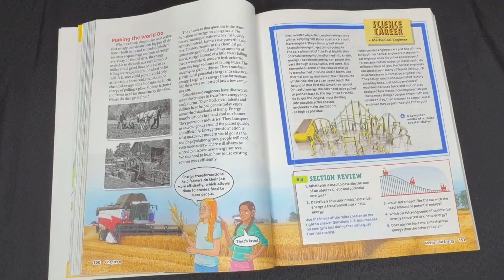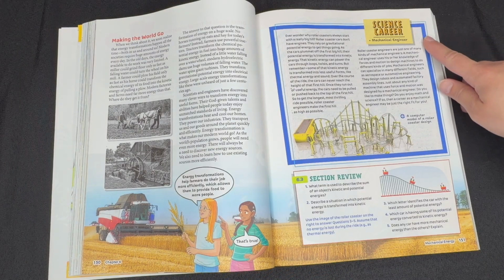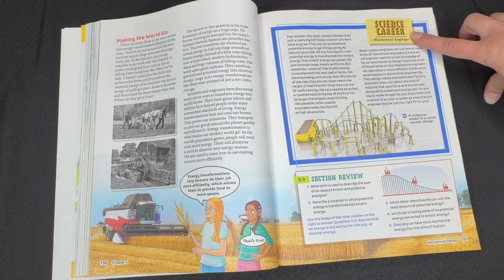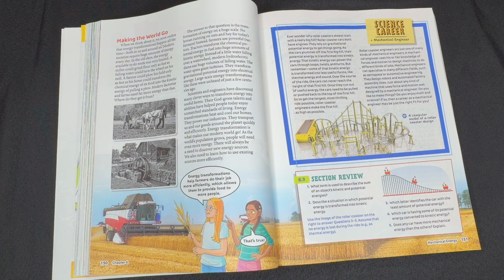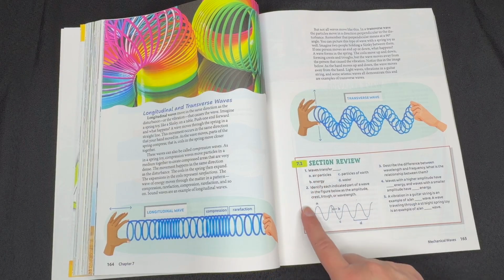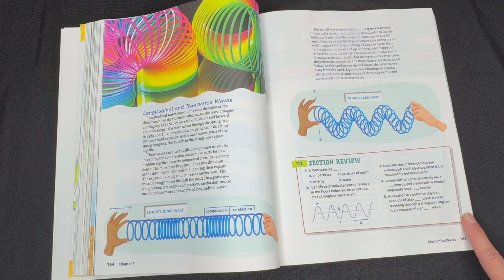There are a lot of different science careers out there. Throughout your student's book, they will have different science career portions where they can read about different careers in science. Here we have a mechanical engineer. At the end of each section, there will be a review. The answers to these questions can be found in your teacher's edition.